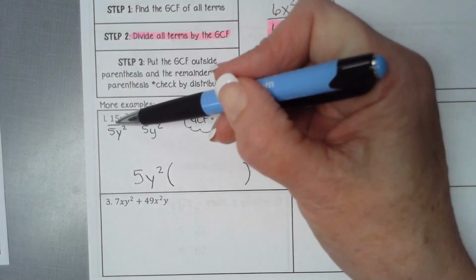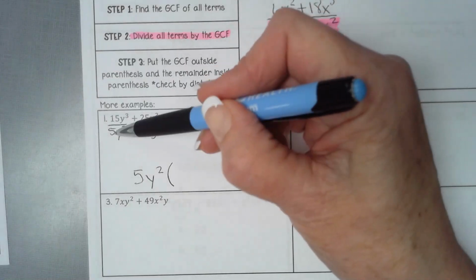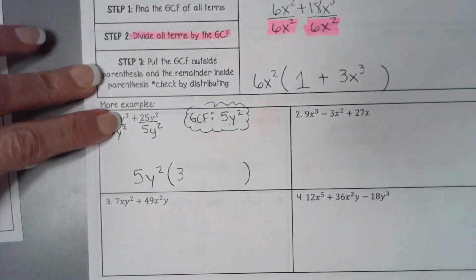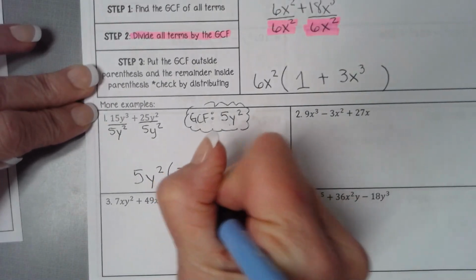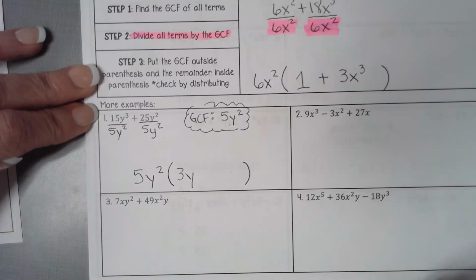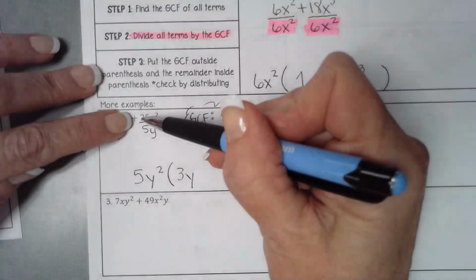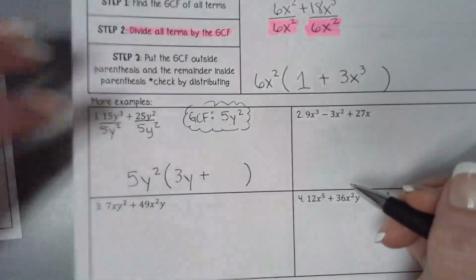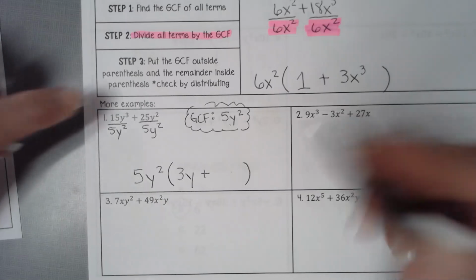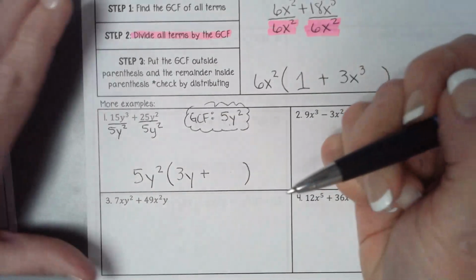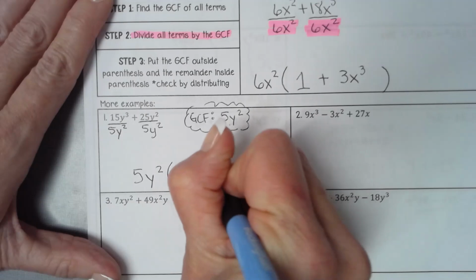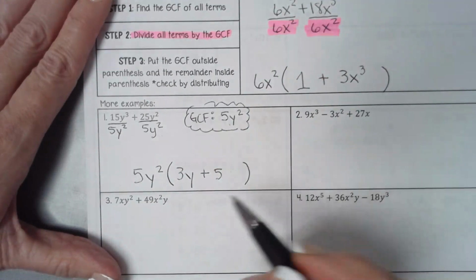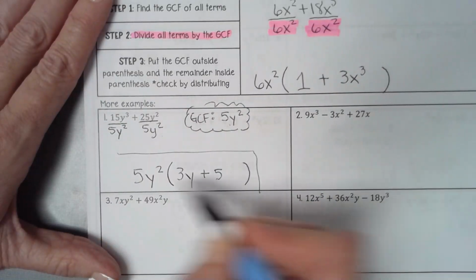So let's divide. 15 divided by 5 is 3. What do I do with my powers? So 3y's in the first slot. This is positive divided by positive, so I should already know a plus sign is going to go there. All right, 25 divided by 5. And what happens to y squared and y squared? Gone. Here's your factored form right here.